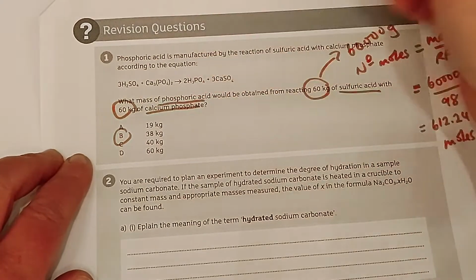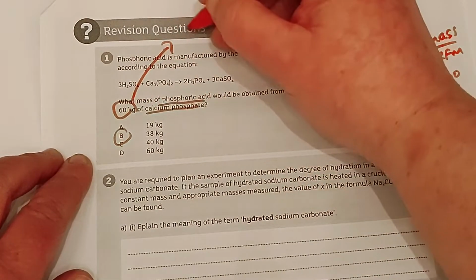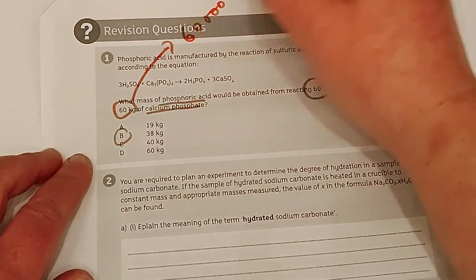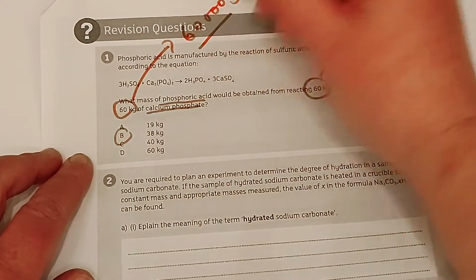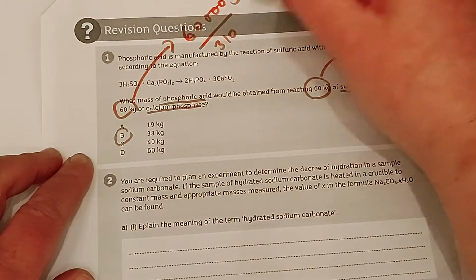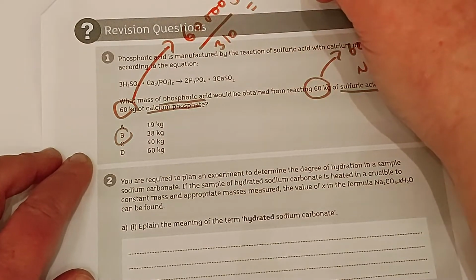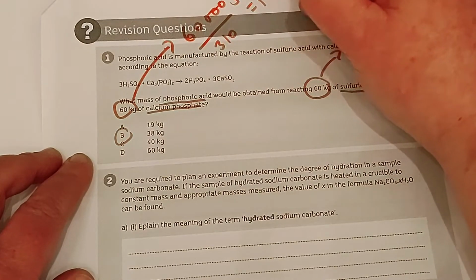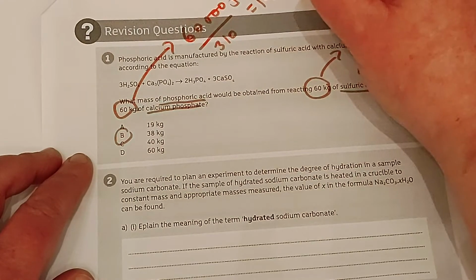Okay. The next part of the question is to work out the number of moles of calcium phosphate. So in this case again it's 60,000 grams, and the formula mass for calcium phosphate is 310. So the number of moles of calcium phosphate is 193.55.